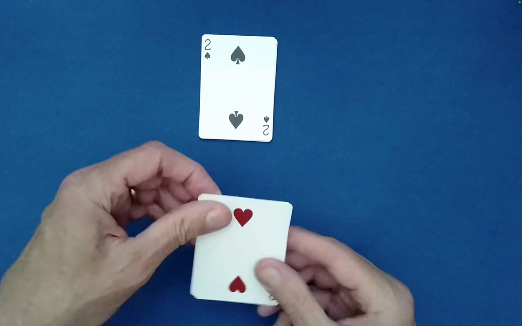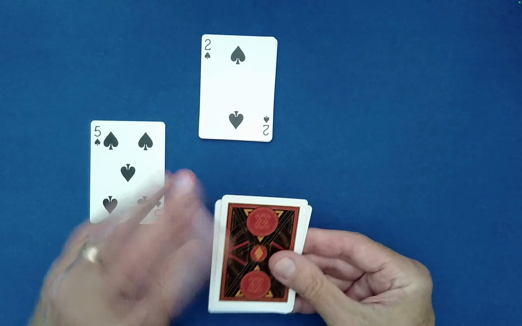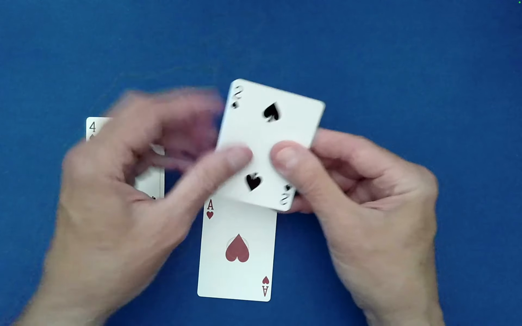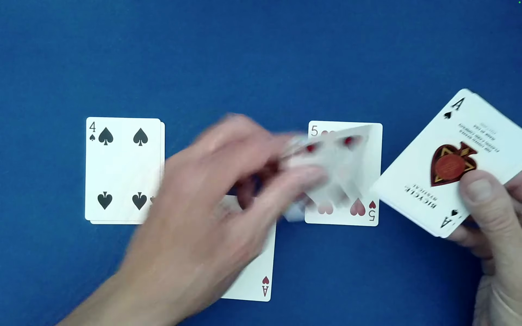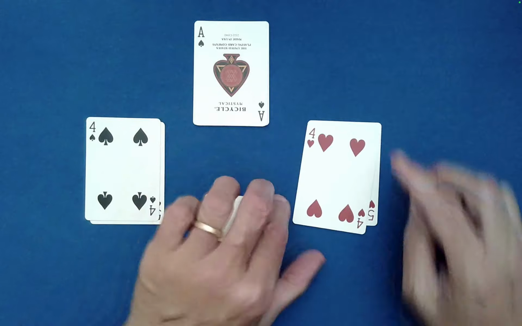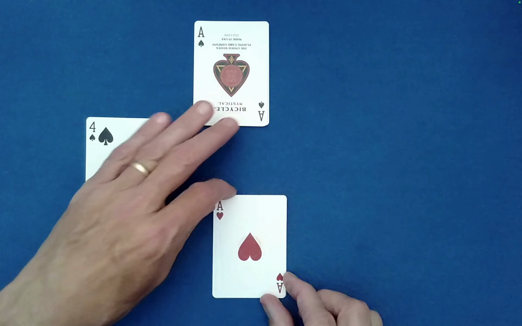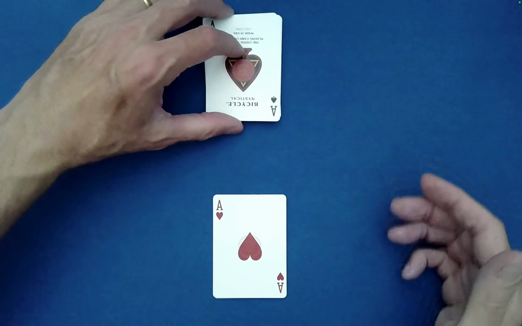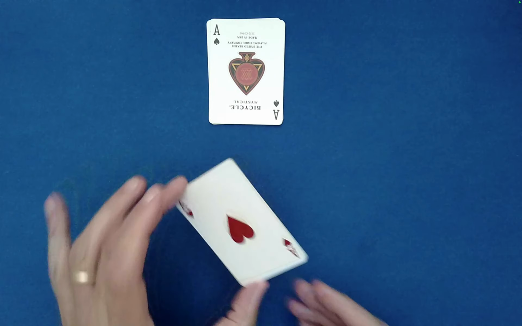Okay? So I'll pick up my packet, under, flip down, under, flip down, set down the remaining cards. You do the same, under, flip down, under, flip down, set down your remaining cards. And now my cards get set on top of your tabled cards, and your remaining cards get set on top of my tabled cards. Okay? So let's just take a look at what we've accomplished in doing that.